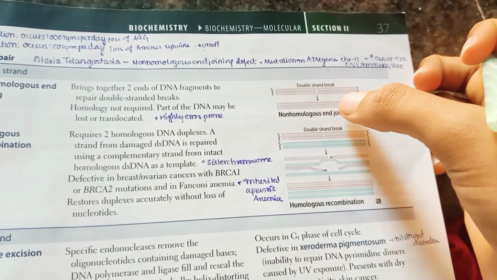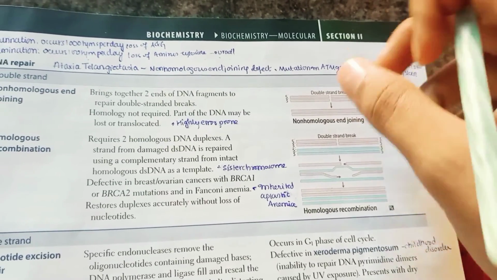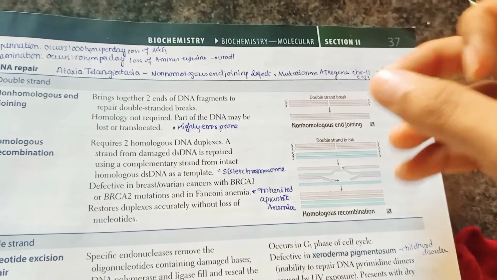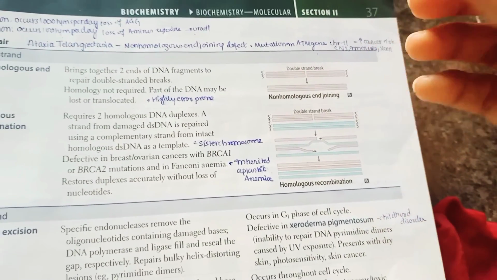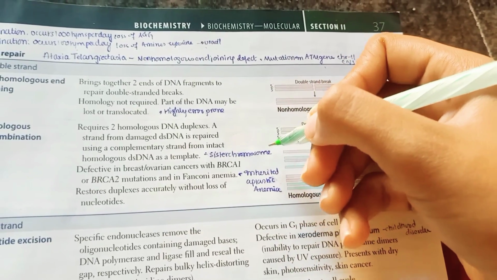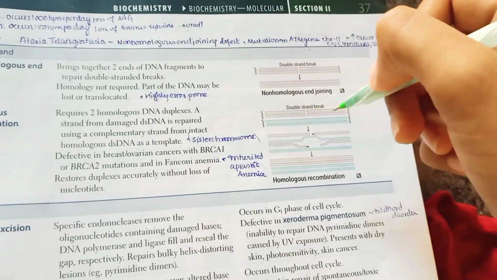Non-homologous means they are not similar. They are different types of DNA, but they are joined. But this type has a high chance of error, so it is highly error prone. Next, coming to homologous recombination. Homologous recombination means sister chromosomes are required here. Then only they can unite again.